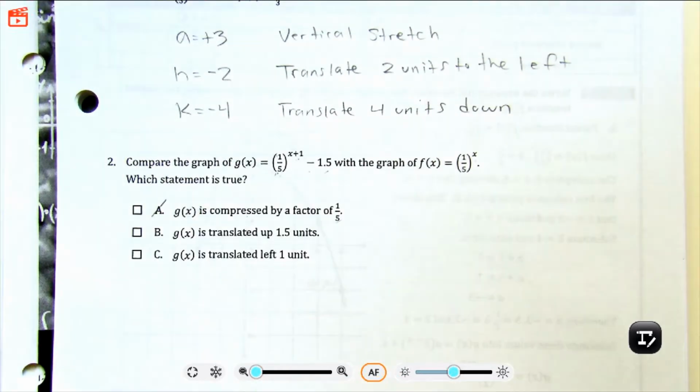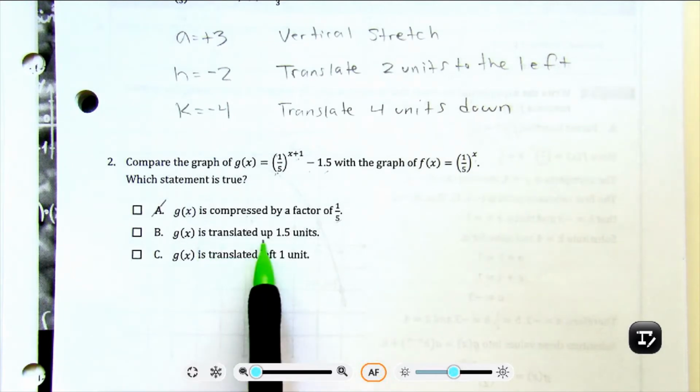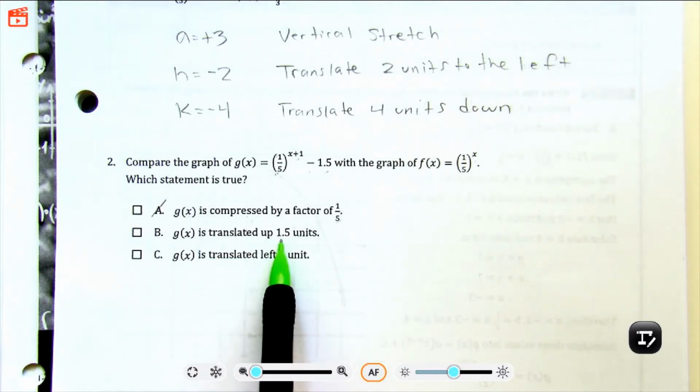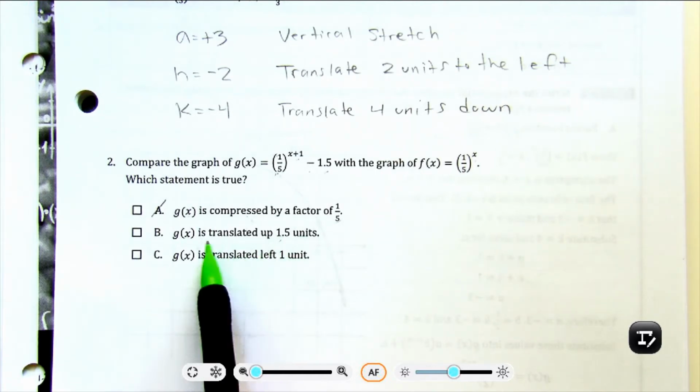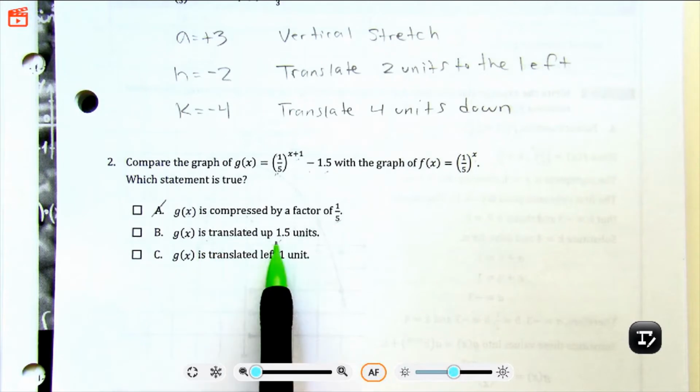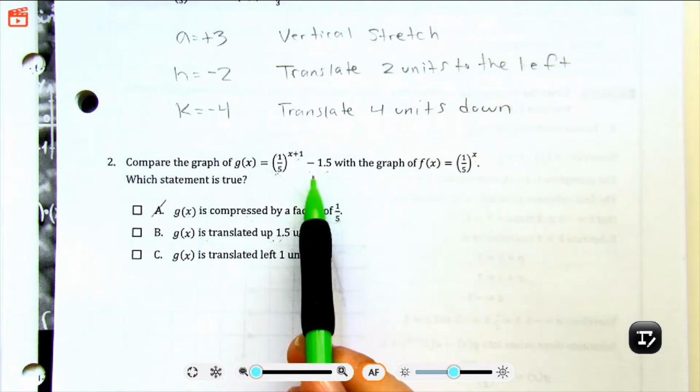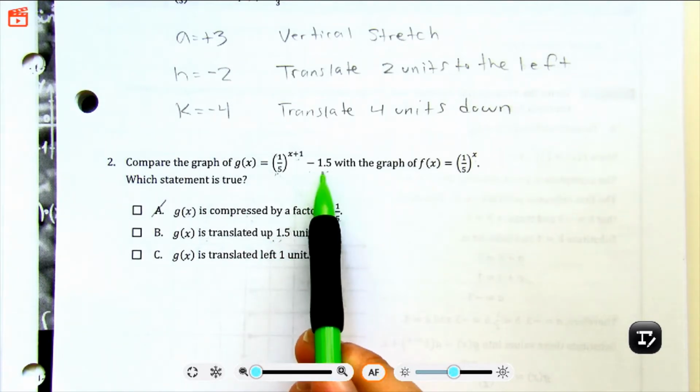G of x is translated up 1.5 units. So when something gets translated up, that's what K is. And if it's going up, K has to be positive 1.5. If we look at this function, K is actually negative 1.5. So this is incorrect.